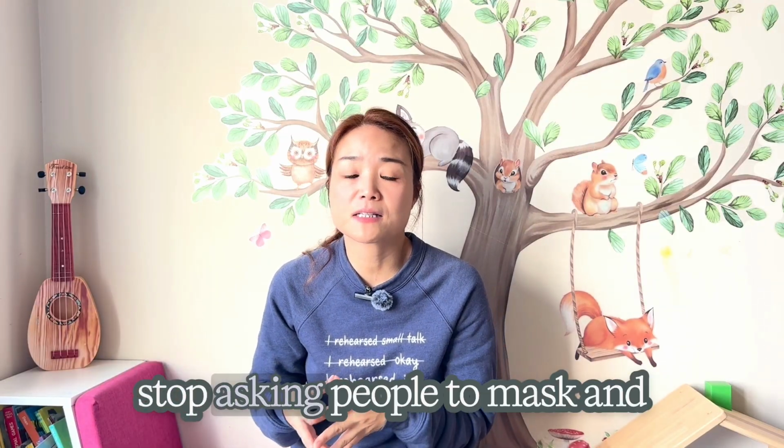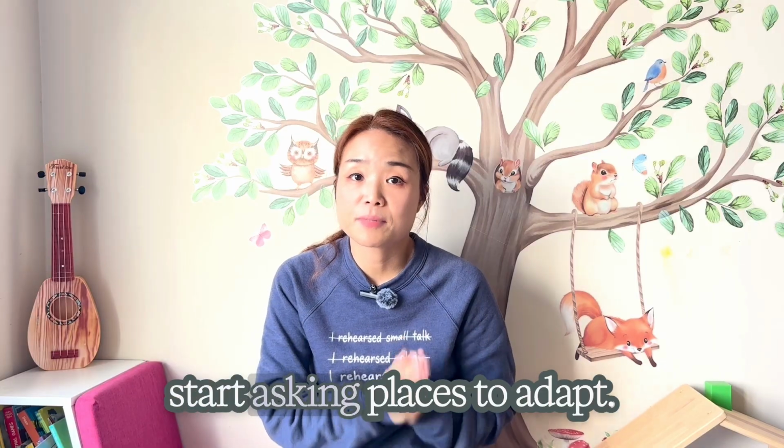I believe we're moving into a future where we stop asking people to mask and start asking places to adapt, just like how we invented the left-handed scissors and stopped punishing the lefty.